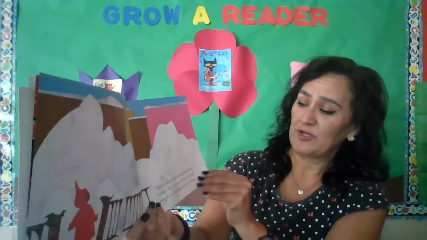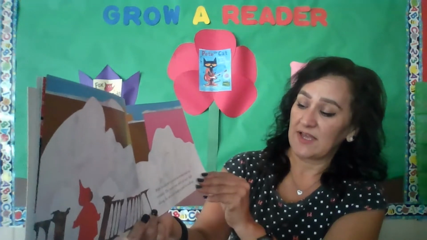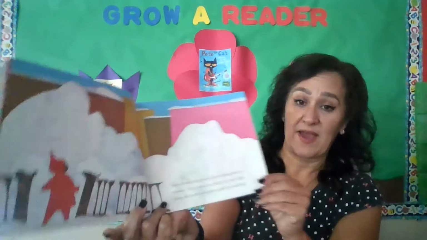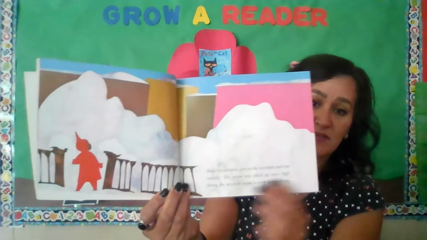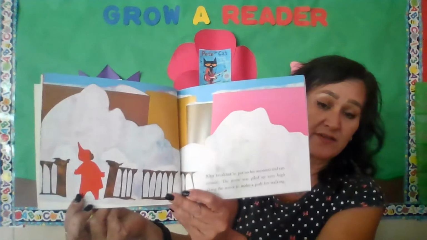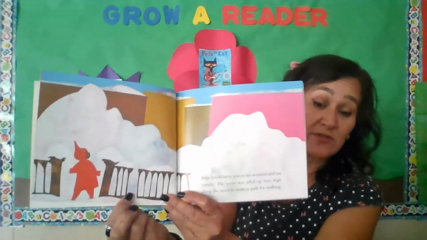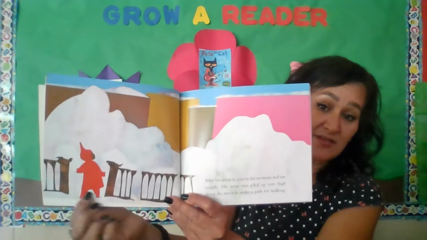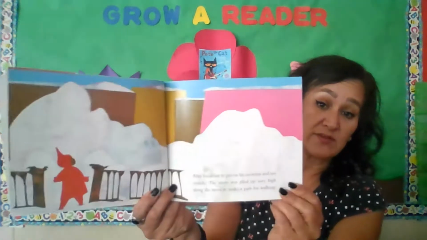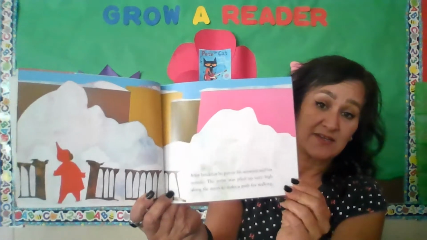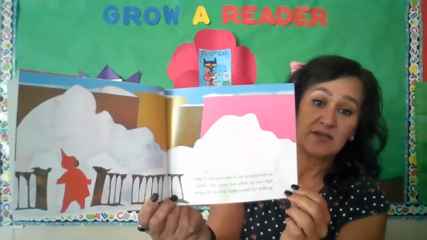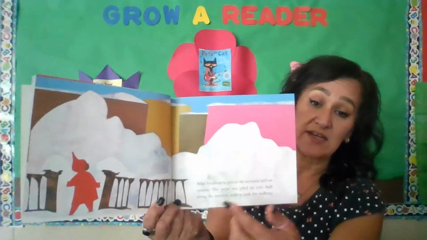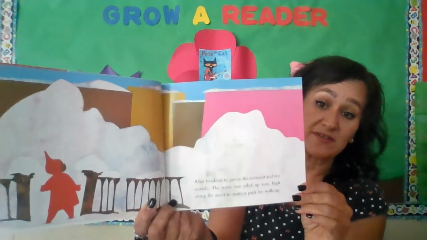After breakfast, he put on his snowsuit and ran outside. The snow was piled up very high along the street to make a path for walking. So he has his snowsuit on, because what we know about snow is it's very cold. It's like ice. So he's wearing a snowsuit to protect himself from the cold and from getting wet. And he's out on the sidewalk. In places where it snows, they need somebody to clear the sidewalk to walk, and they clear the streets to drive around.